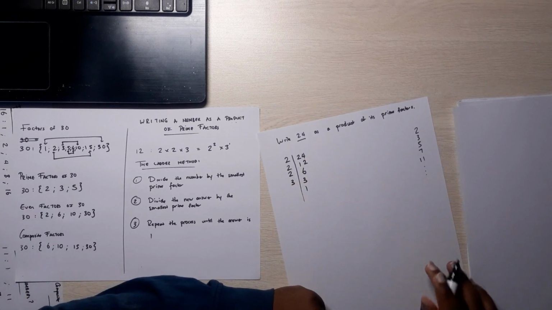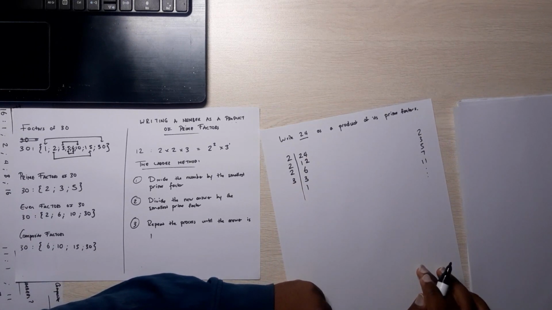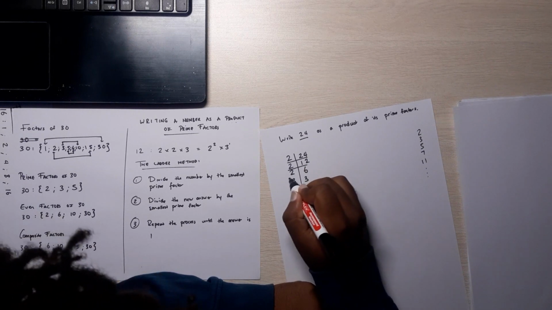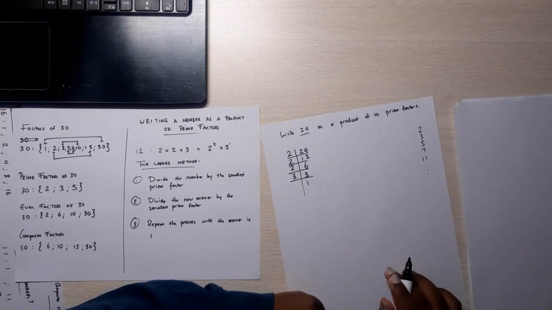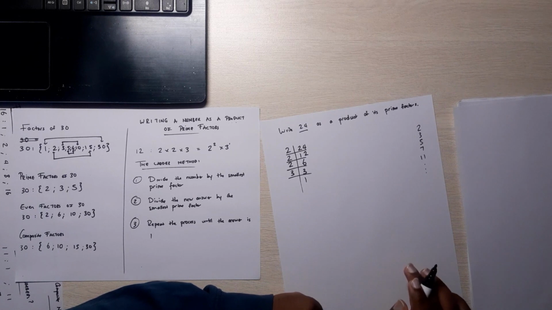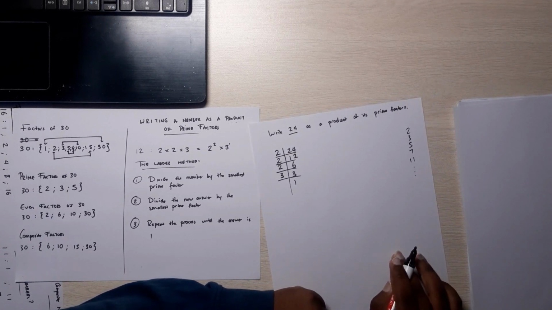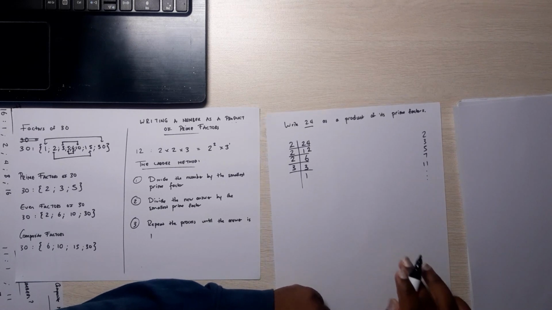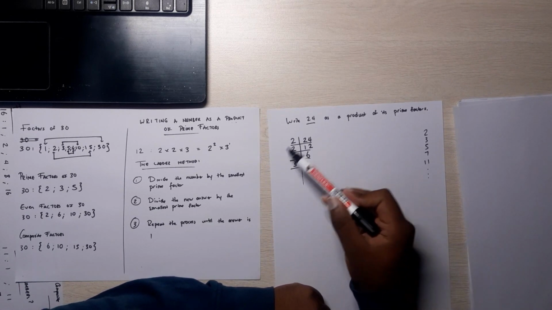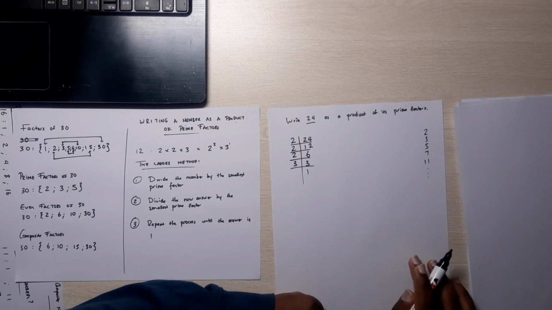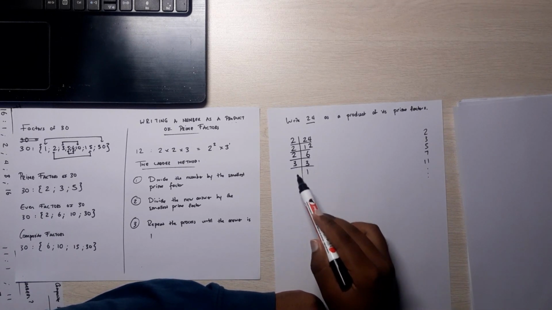It's called the ladder method because this looks like a ladder. Great. So now that we've gotten this far, all we do is multiply the numbers that are here.